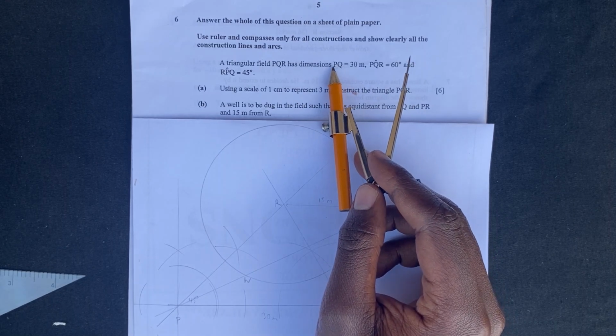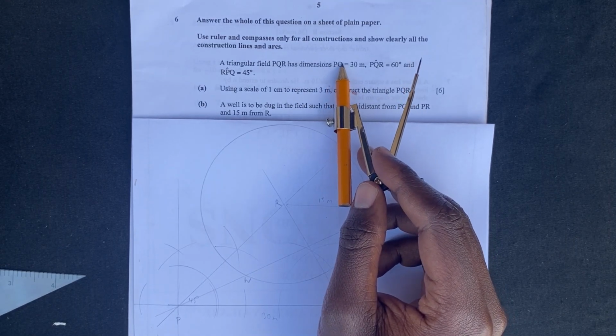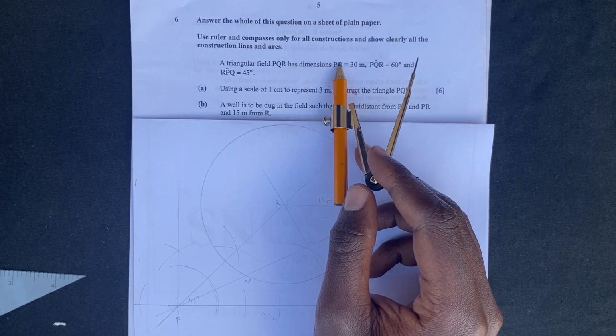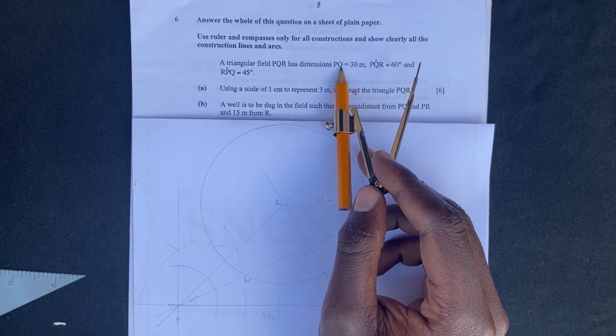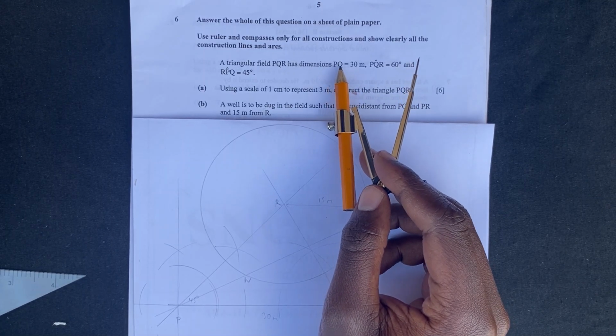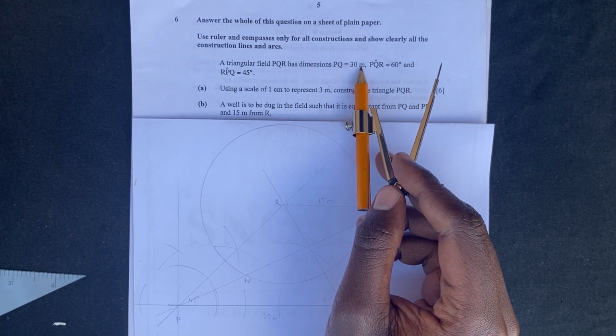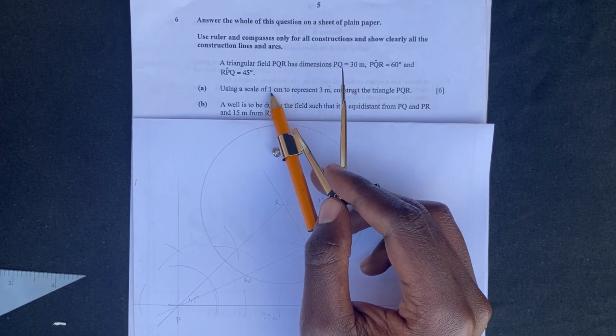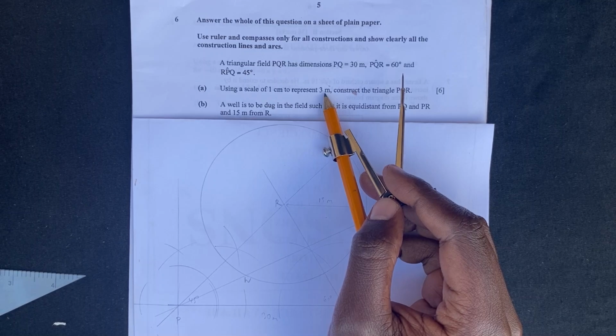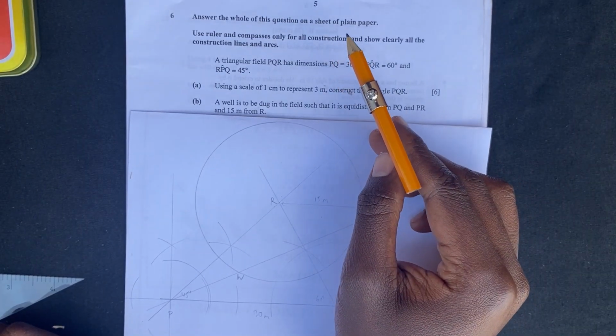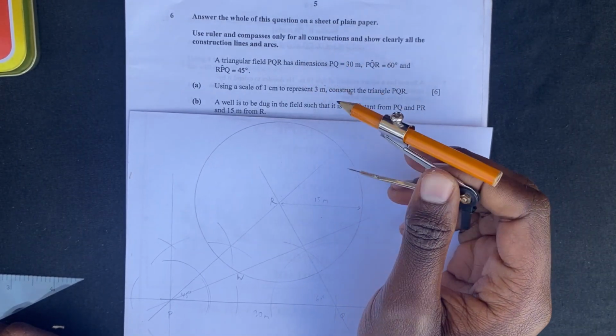So you can always start with the side which has been mentioned first. So here PQ was mentioned first. PQ is equal to 30 meters, but I'm supposed to use a scale of 1 centimeter to 3 meters. So if we divide 30 meters by 3 meters, we get 10.